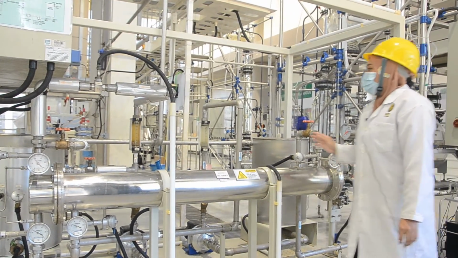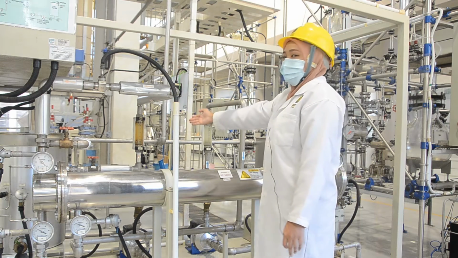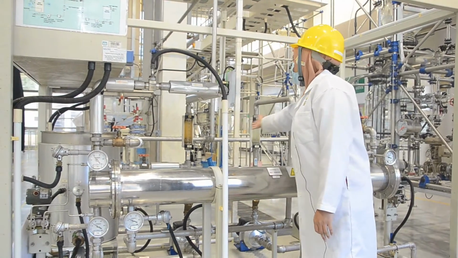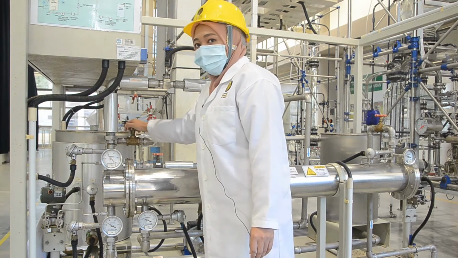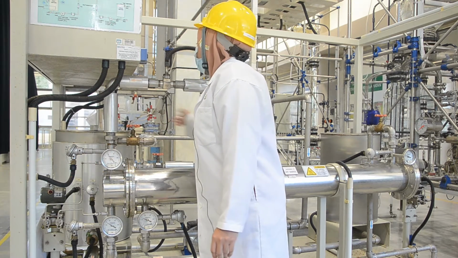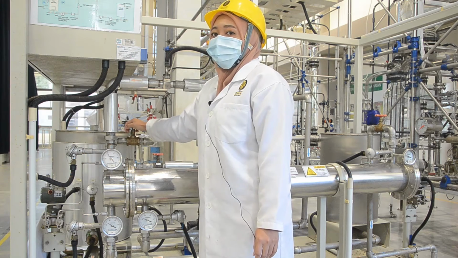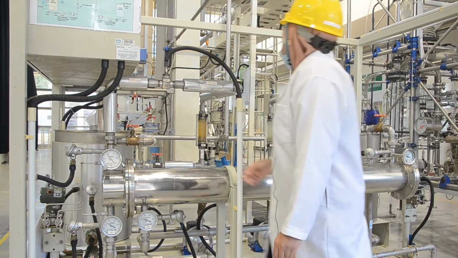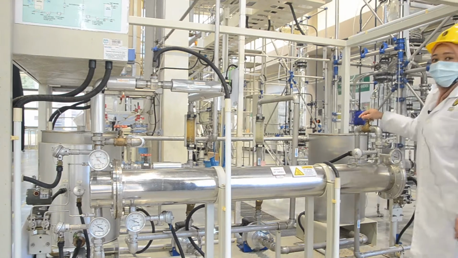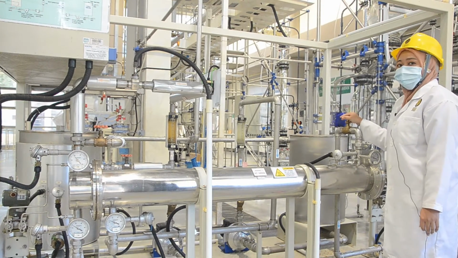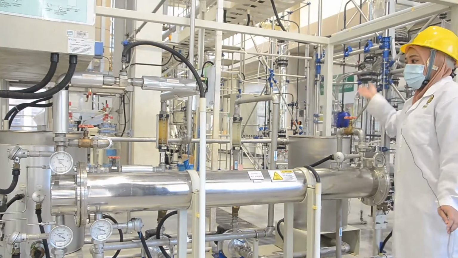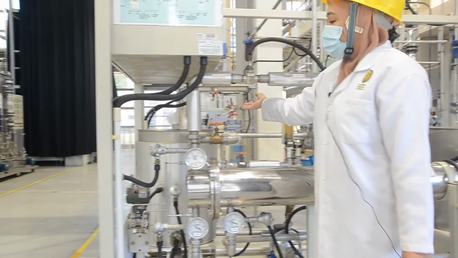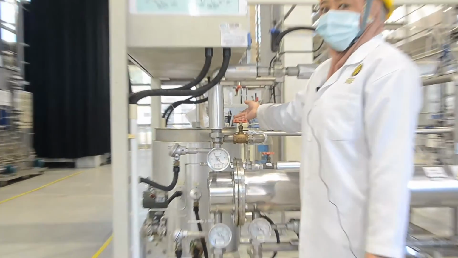Okay, and these two are the flow meters, one for hot water and this one for cold water. To adjust the flow meter, we can adjust this valve to make sure that the flow meters are according to your experimental data. This one is also the valve for the cold water. This is the tank for the cold water, and lastly, this is the hot tank for the hot water.